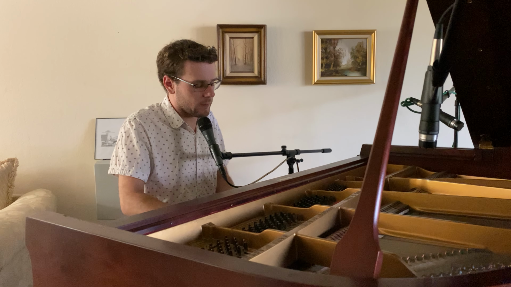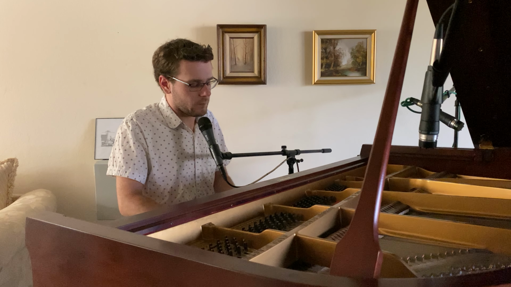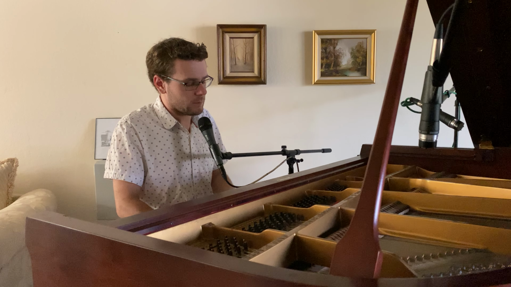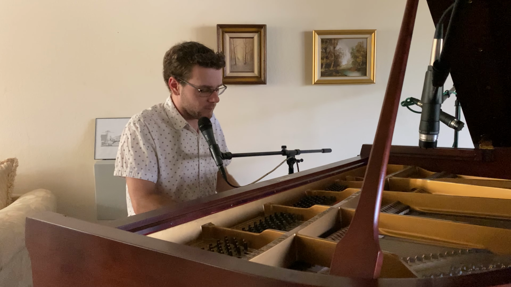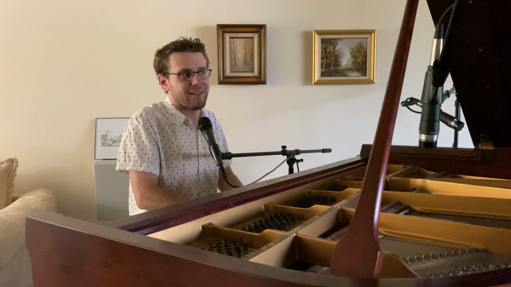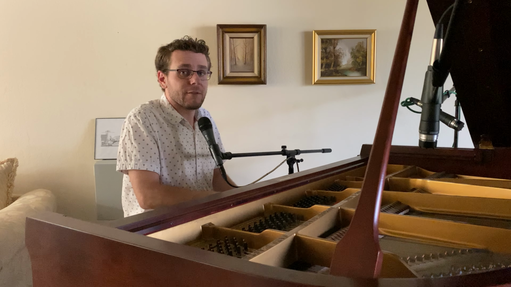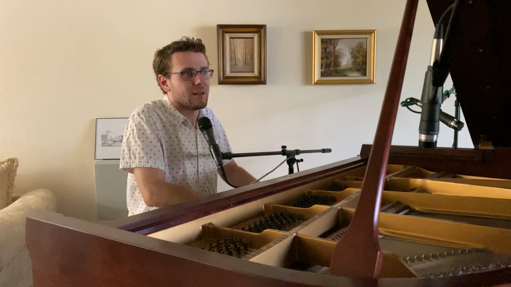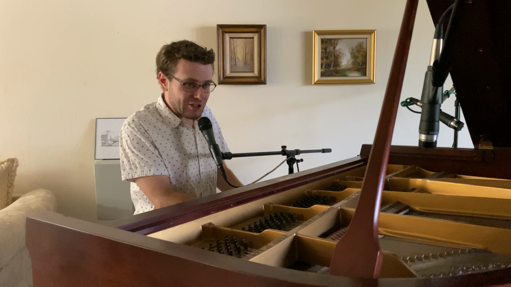It's a minor 3 chord, going to a 4 chord with a suspension in there. 1, 4, 2, 5. We modulate it.